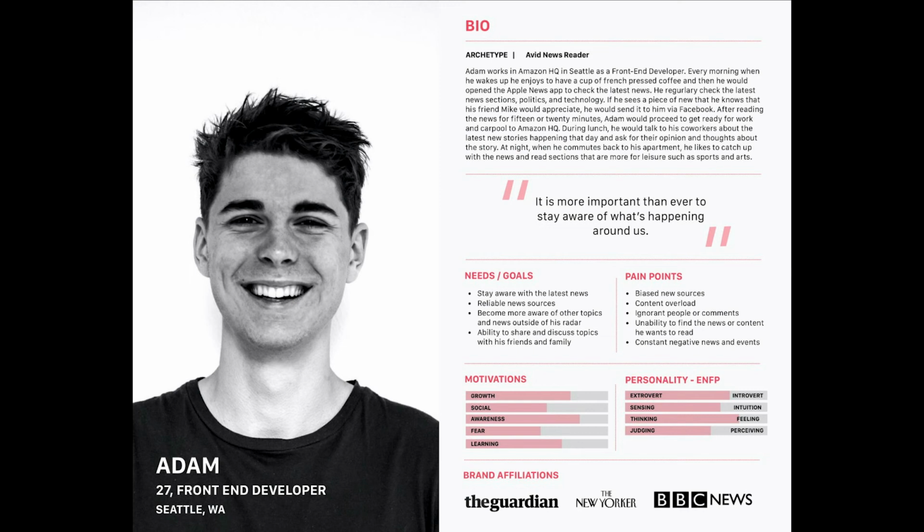And so the last part here is brand affiliations. So in the case of Adam, it's all about his favorite news sources. These brands can really help you understand who the person is as well. In the case of user personas, you kind of are what you buy, and you are what brands you wear as well. It helps you really understand who your user is and why they buy the products they do.